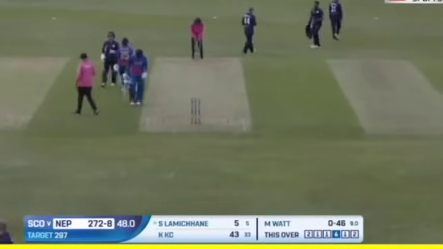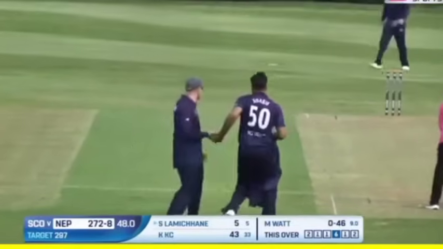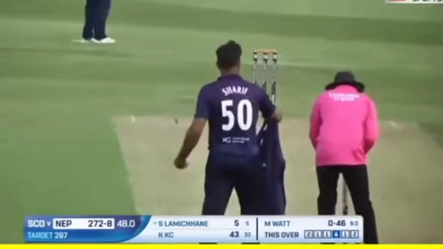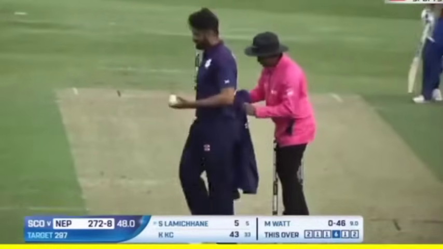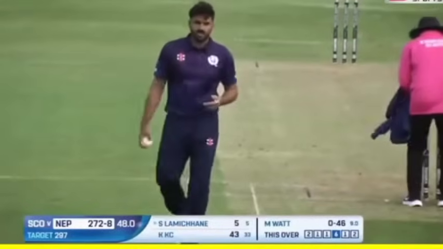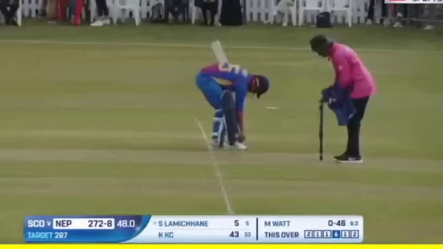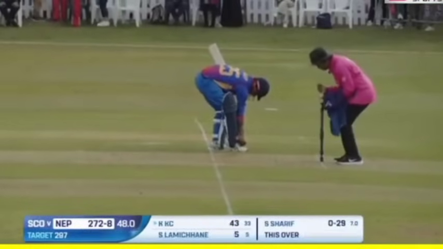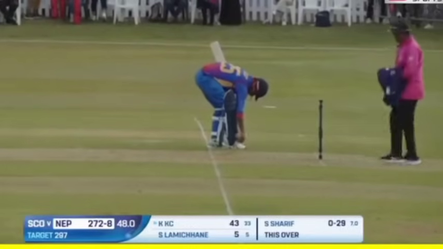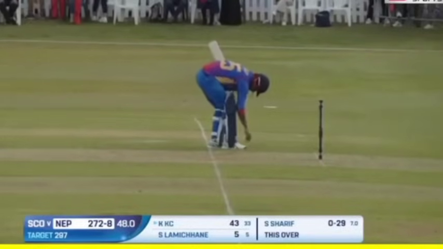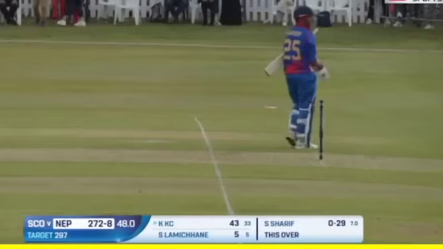Well, 28 required off the last 2 overs. And this game is going down to the wire. Absolutely down to the wire. What a brilliant first ODI we've had here at Fort Hill to kick off this round of Cricket World Cup League 2 fixtures.